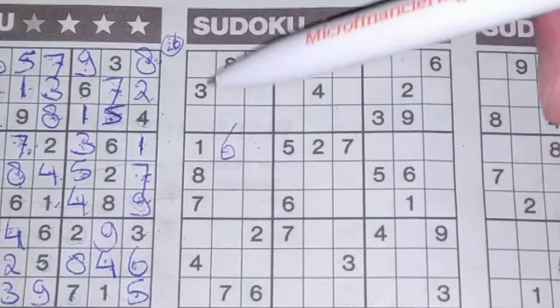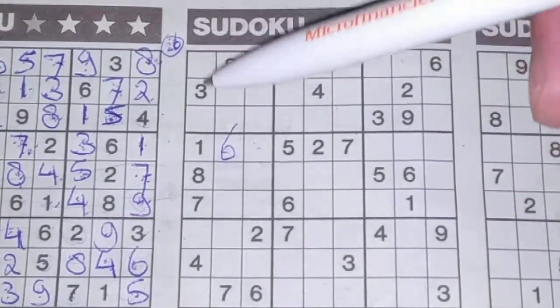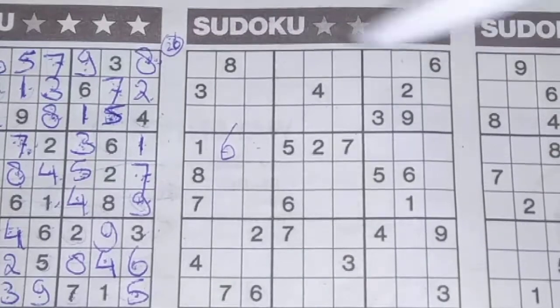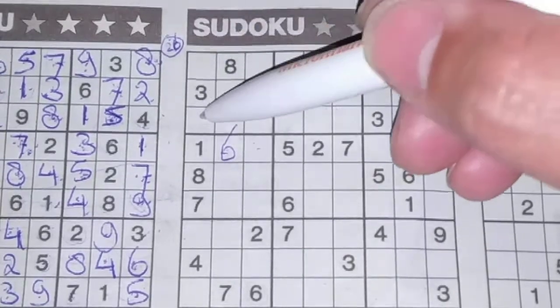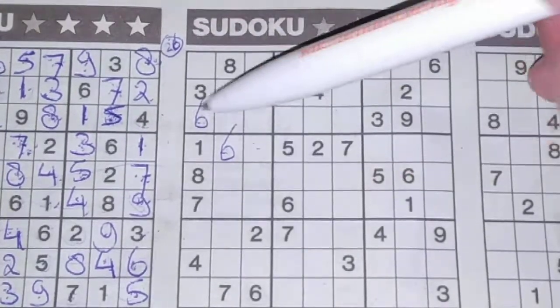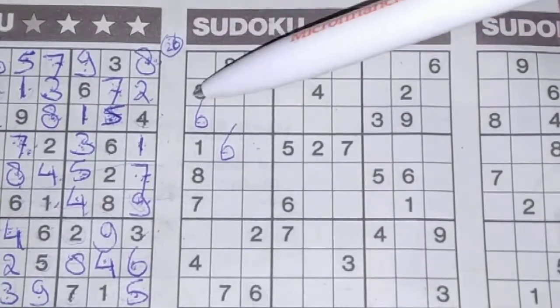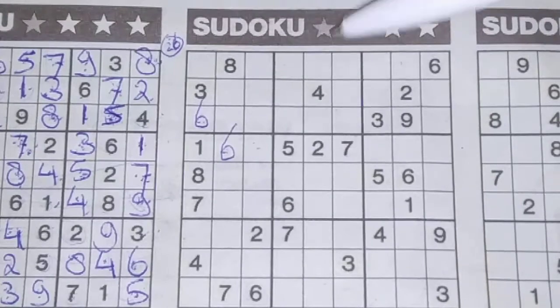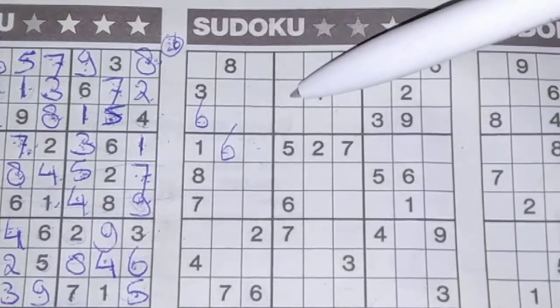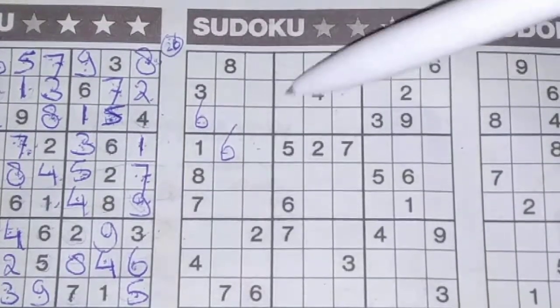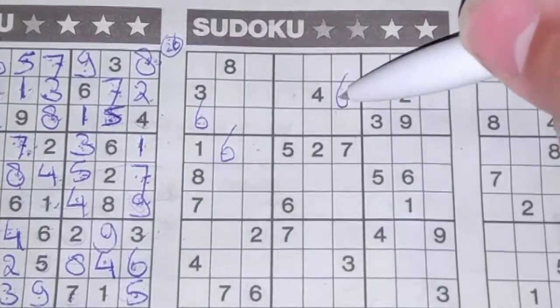So in the first column, the only 2 places for the 6 should be here or there. We see here 6, no 6 there. 6 should be here. 6 in the third row, 6 in the first row. So in the row between, the only 2 places for the 6 should be here or there. We see here 6, no 6 there. 6 should be here.